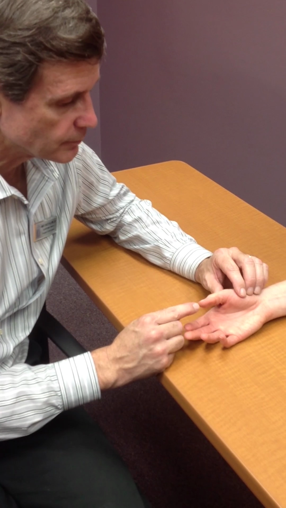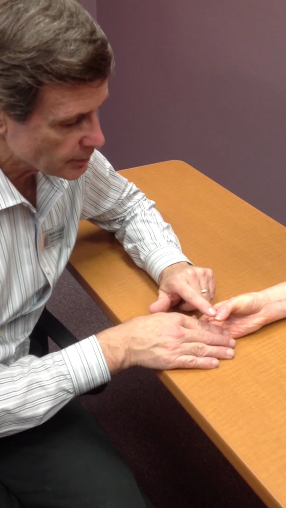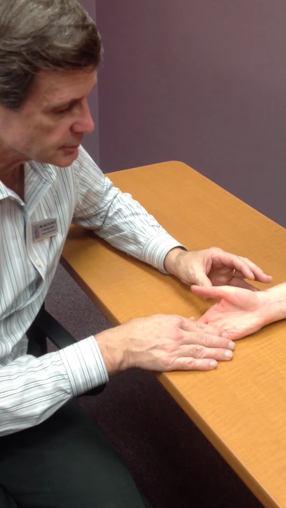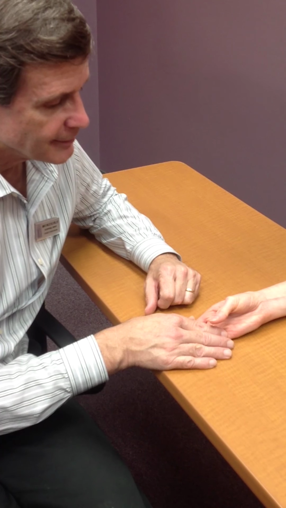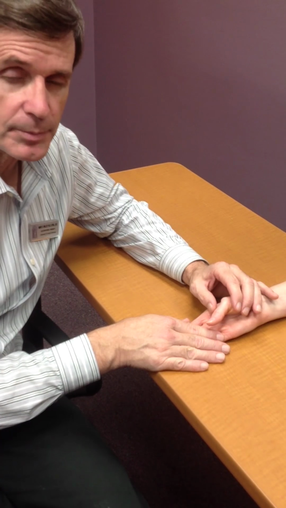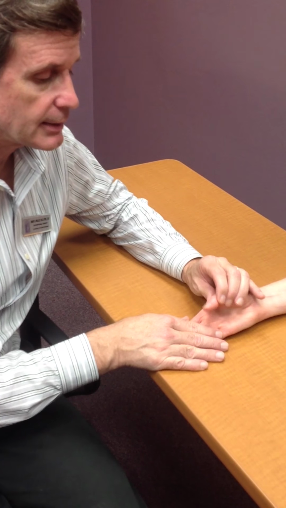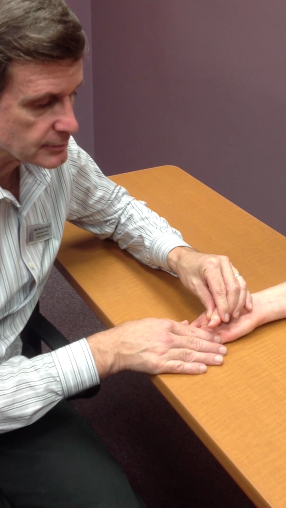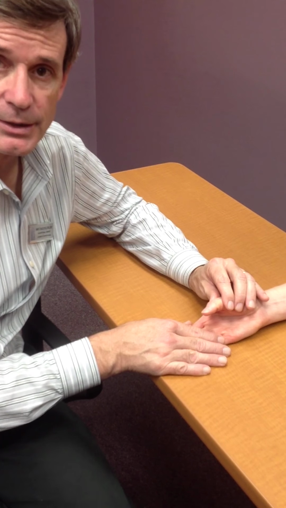Okay, can you turn your thumb over? See that? Now the thumbnail is parallel with the tabletop. Now bring it back in position. Now it's perpendicular. Okay. Now, one of the first things when you have a patient that has a median nerve injury or lesion, they cannot turn their thumb over. They can maybe flex it, but they can't twist it. Twisting of the thumb is pure median.